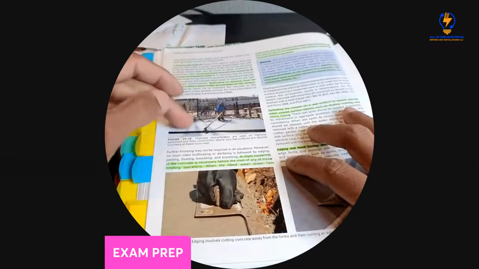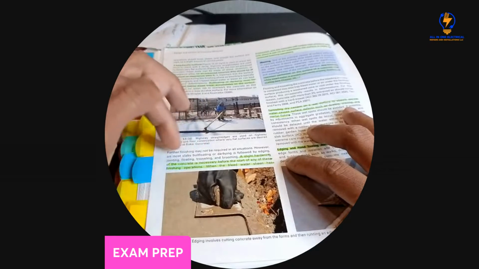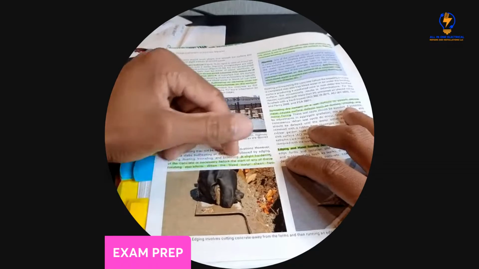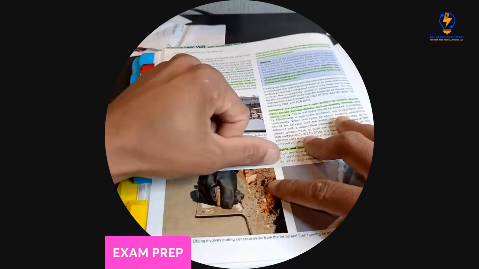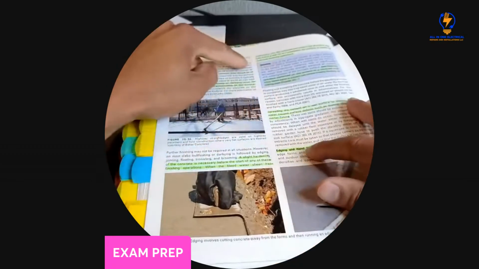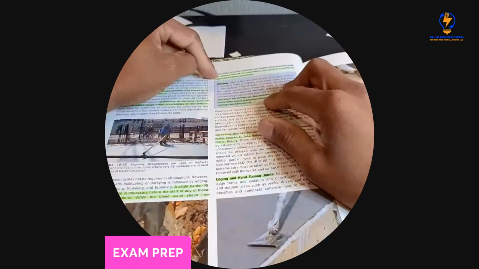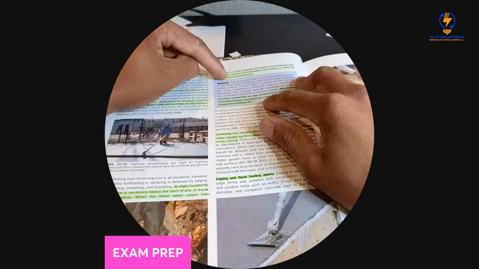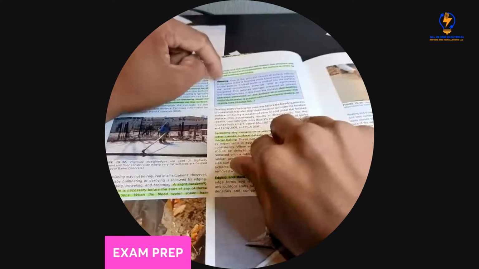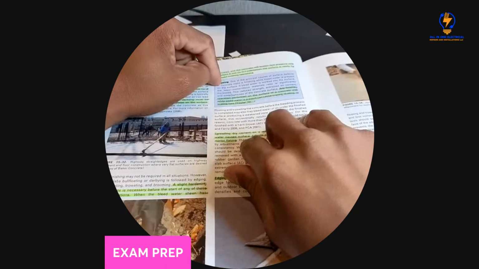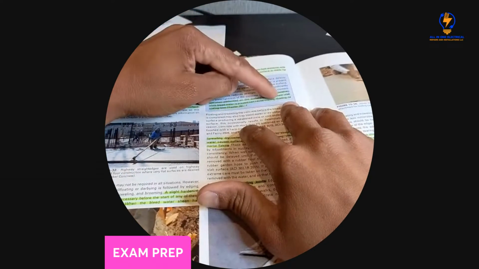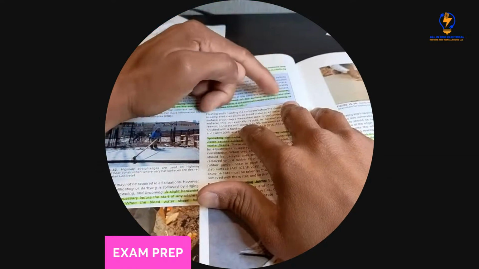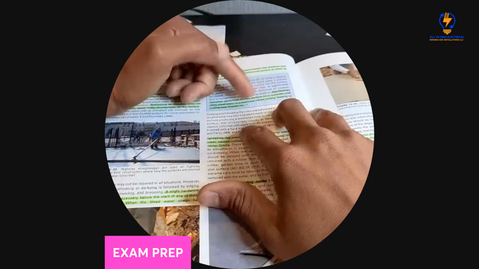Coming down this picture, skipping that. Gonna highlight here from slight hardening all the way down here. Then going up to the top and highlight all of this right here. Warning: you're gonna go to the last 3 lines over here, right?